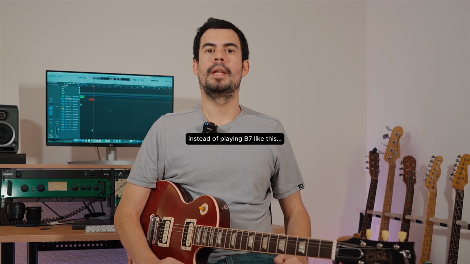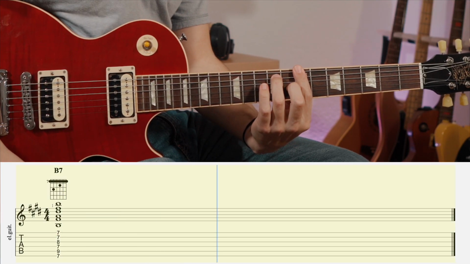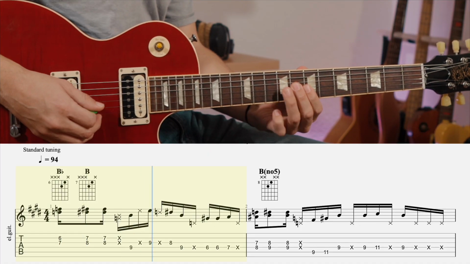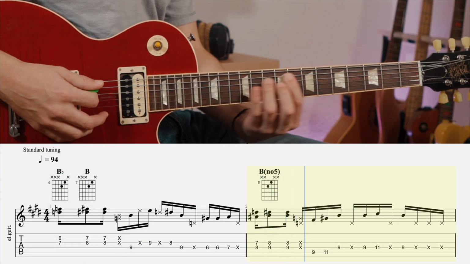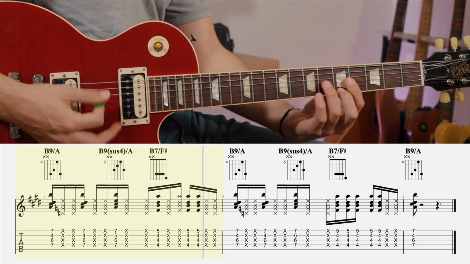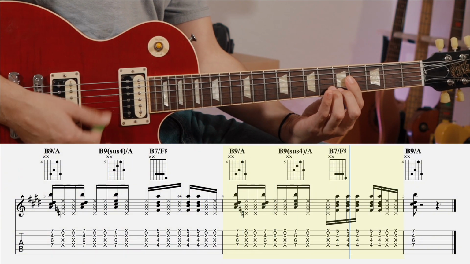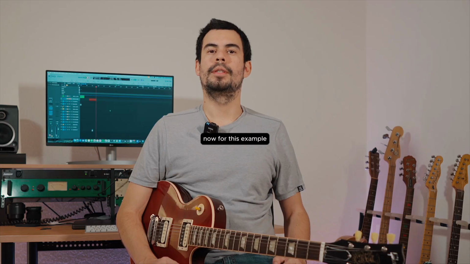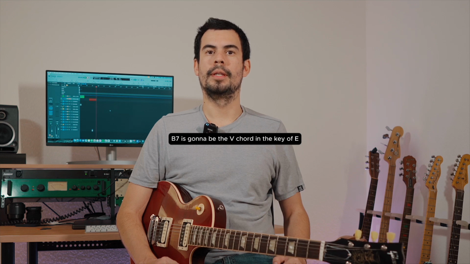Instead of playing B7 like this, try this. Now for this example, B7 is going to be the 5th chord in the key of E.